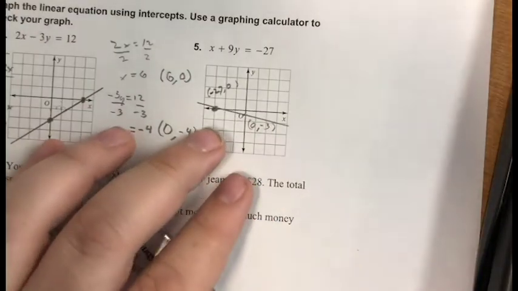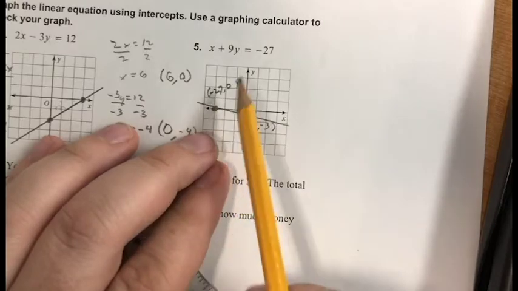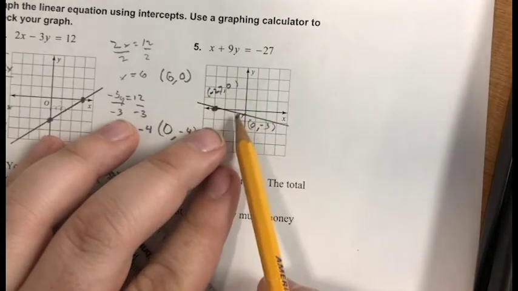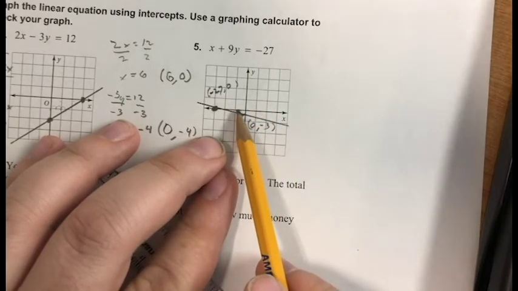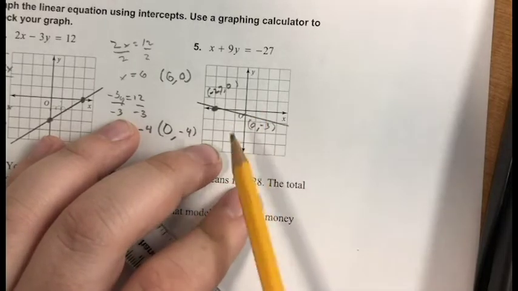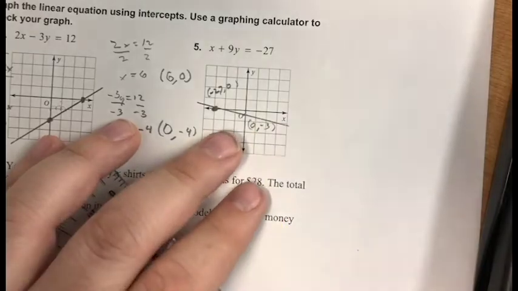All right, so after this, what you should have gotten for your X-intercept would have been negative 27 and 0. Notice what I did for this because this was such a small one. I actually counted by 9, so this would be negative 9, negative 18, and negative 27. And then for my Y-intercept, I had 0 and negative 3, so those were my two intercepts.